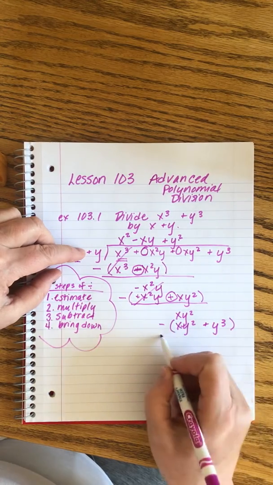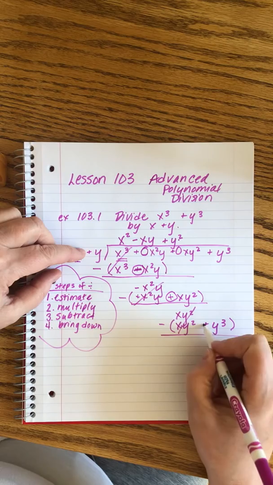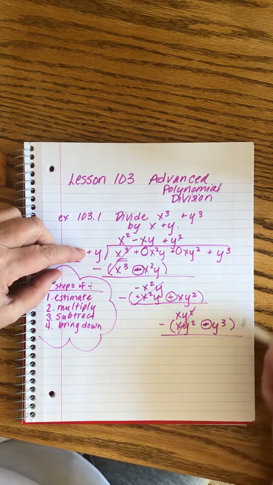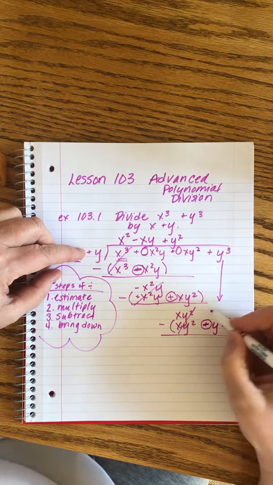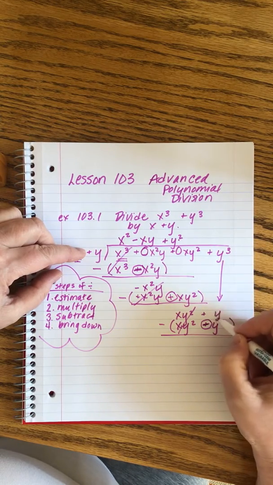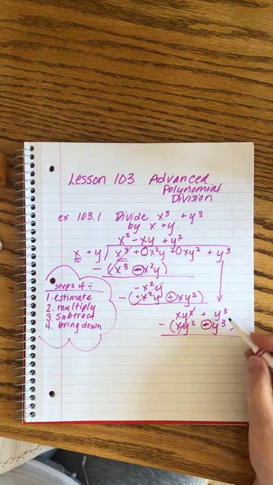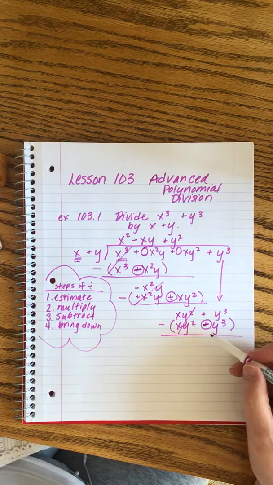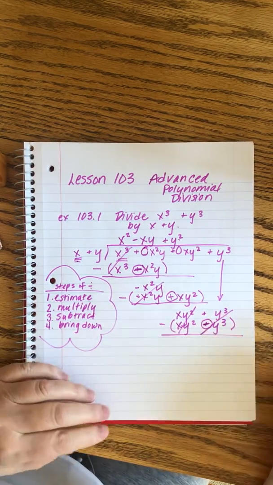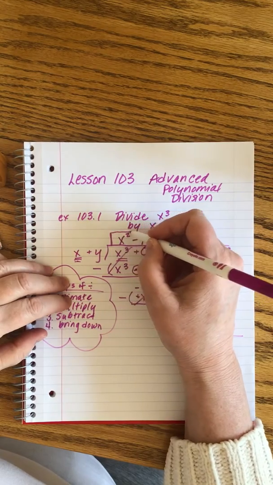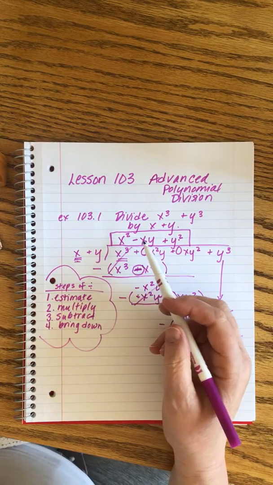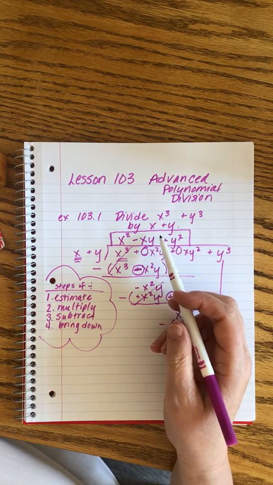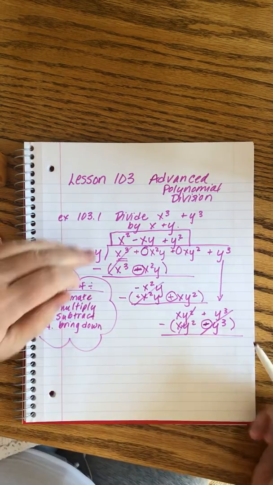We subtract. This all goes away. This changes to a negative. I circle it. Now I bring this down. I don't have to create a term this time. That's a positive y cubed. This is a negative y cubed after I changed it. Notice my circle. So that cancels out, and here is our final answer. X squared minus xy plus y squared is our answer.